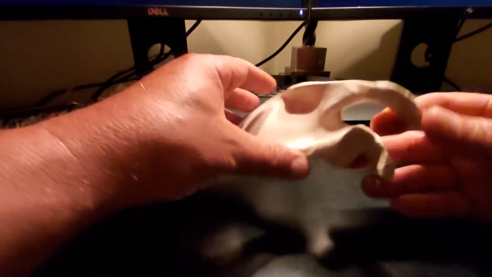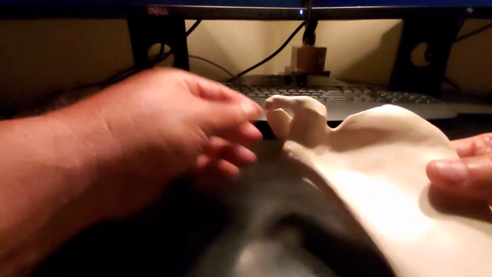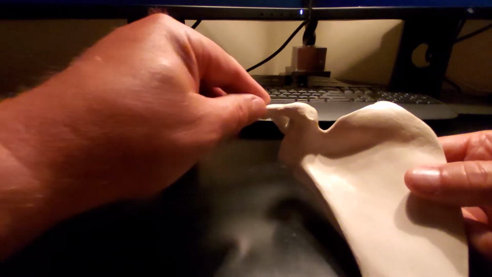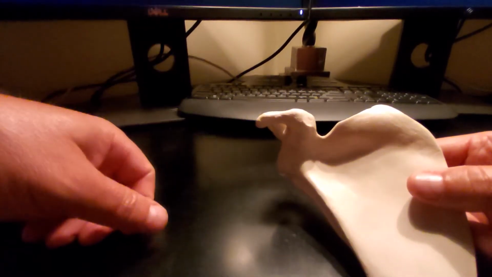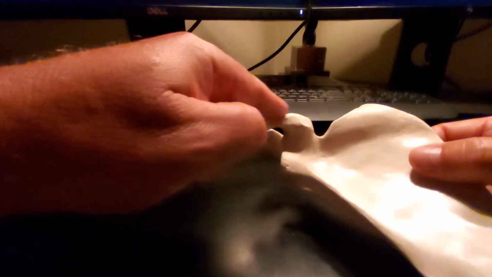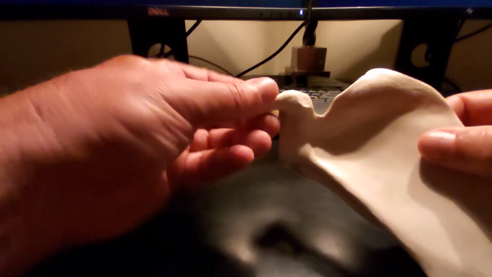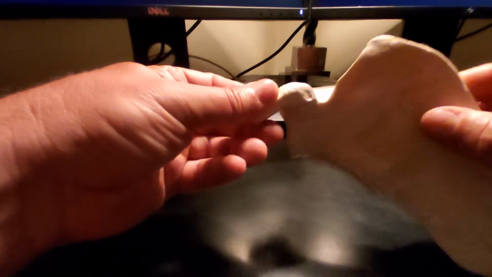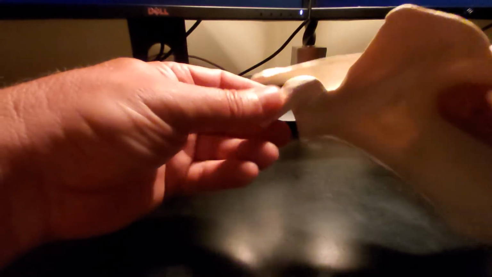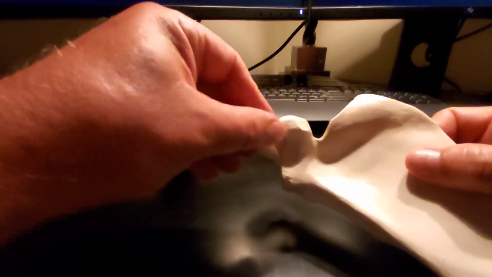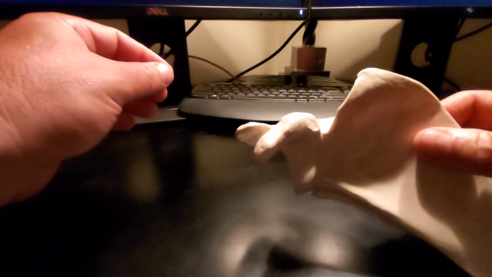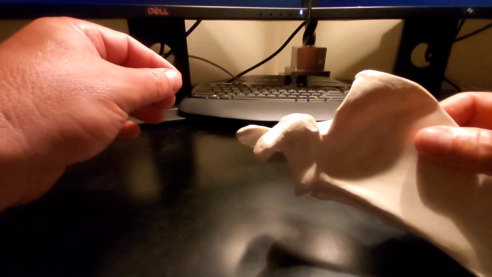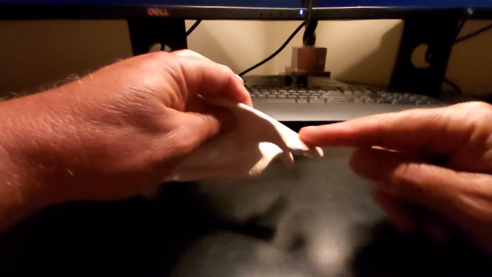Now you have two processes. The coracoid, which means beak-like. See how that kind of looks like a bird head? So that's the coracoid process. That actually helps anchor the biceps muscle, the short head of the biceps, as well as the coracobrachialis muscle. You'll probably learn about that in chapter 10. Then you have the acromial process.